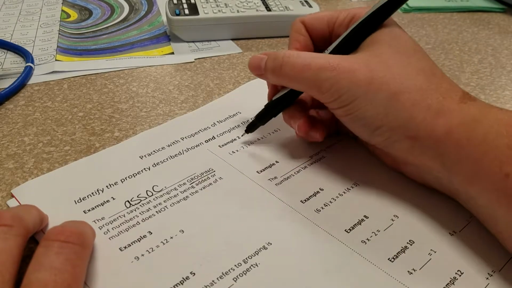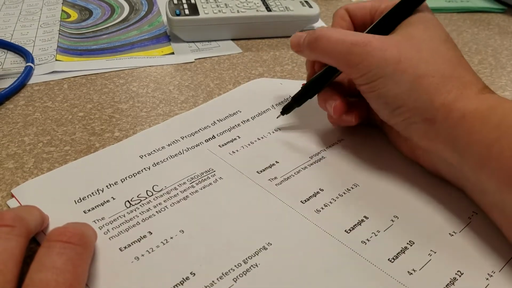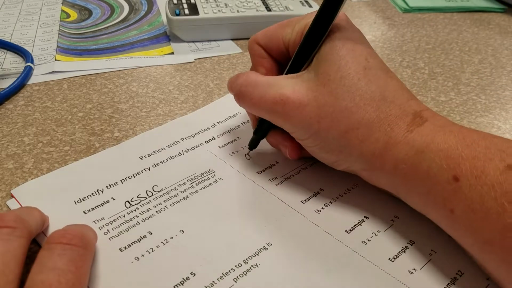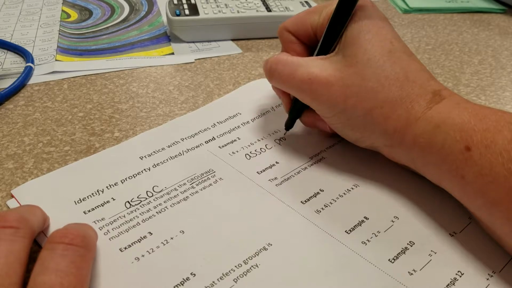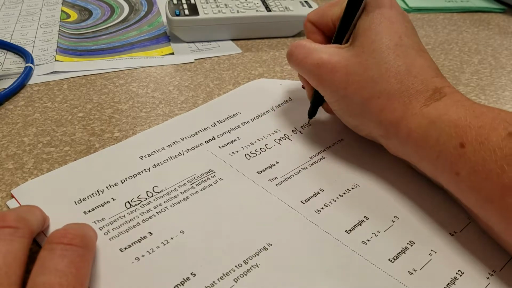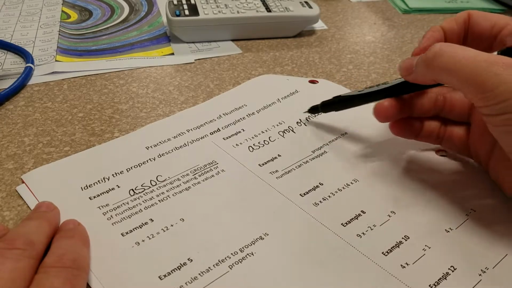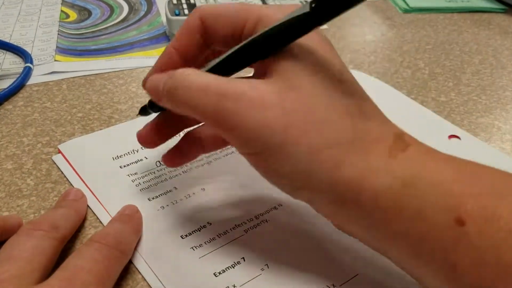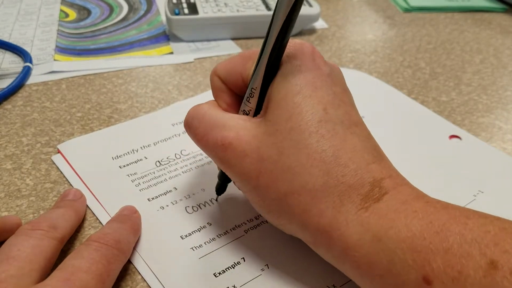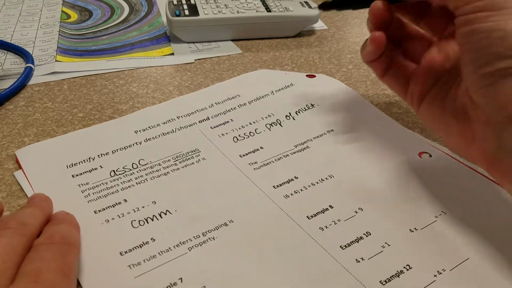In example 2, you can see parentheses here. The negative 7 and the 4 are in parentheses, and then the negative 7 and the 6. So this, we are associating different numbers. So this is the associative property of multiplication. We can just call it the associative property, but we also designate that it is multiplication. In example 3, you notice my order is changed. So this is my commutative property, and it would be the commutative of addition, specifically.